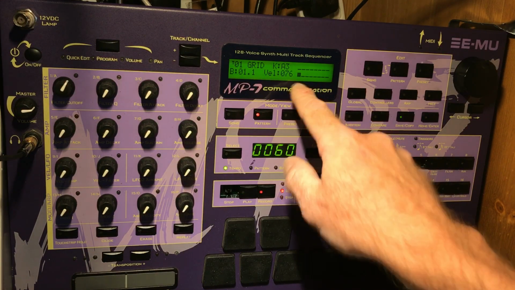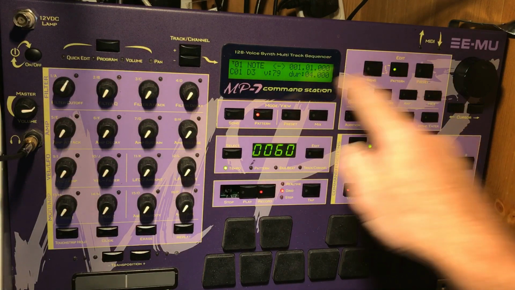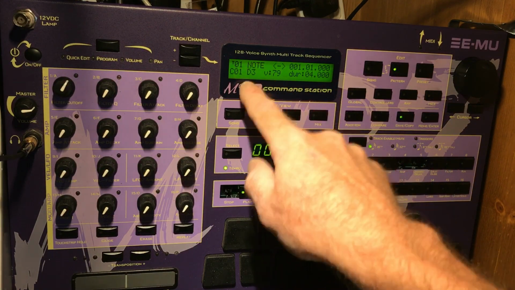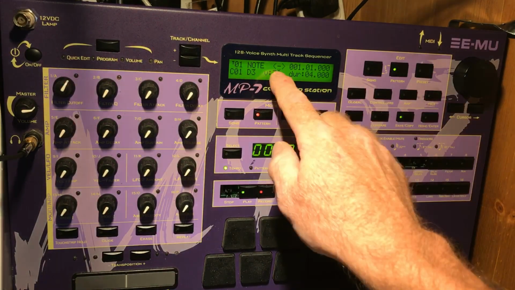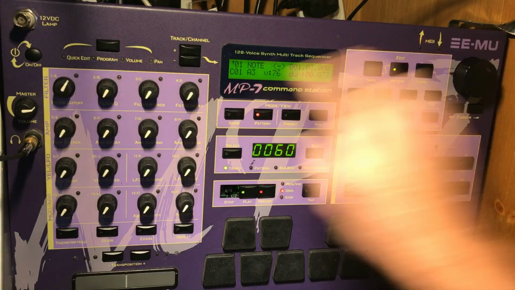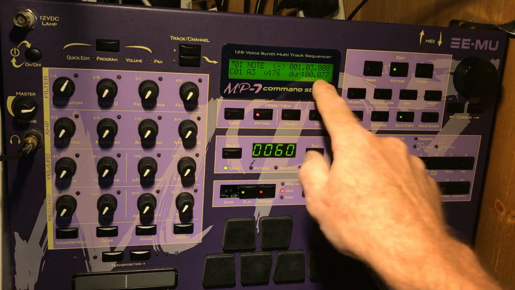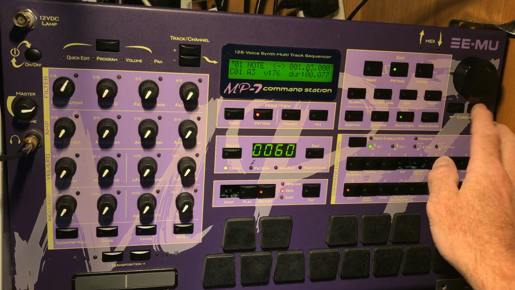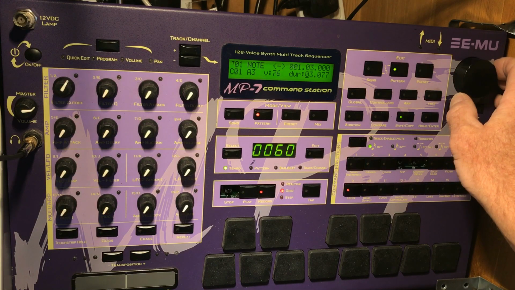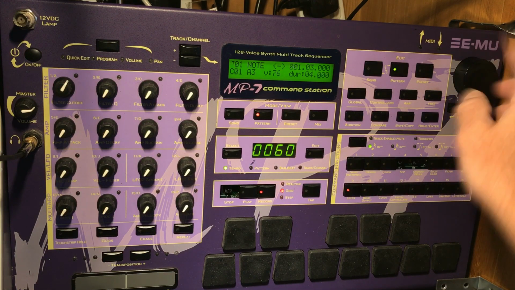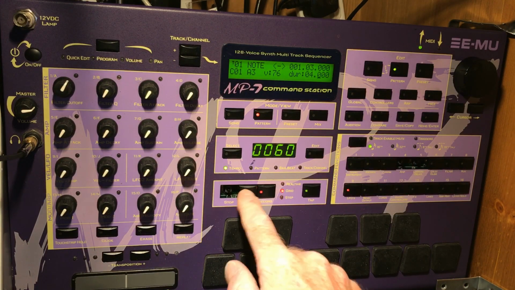We'll try that there. We'll alter its duration. So this is the first note, the D. Go to the next note, which is the A. Duration really short, so let's change that duration up to 4 exactly, and let's see what happens.